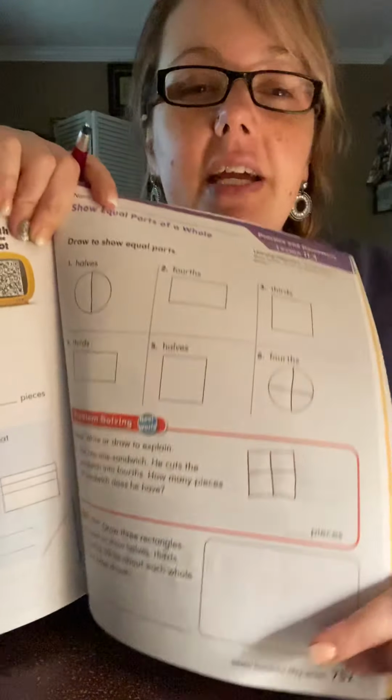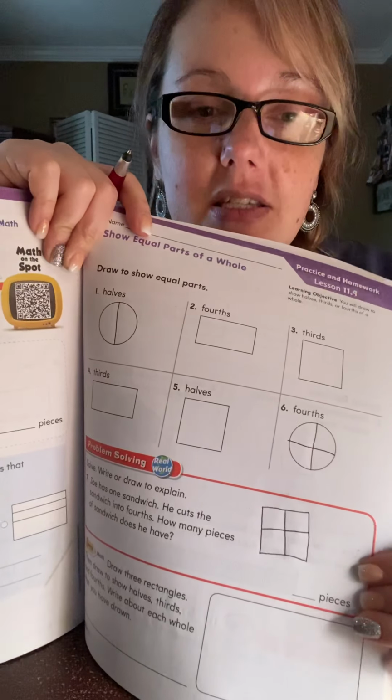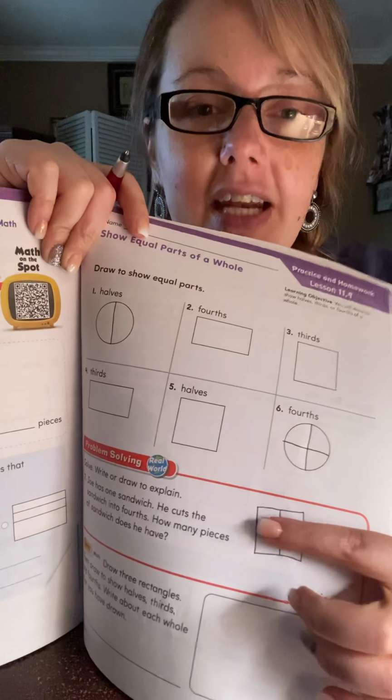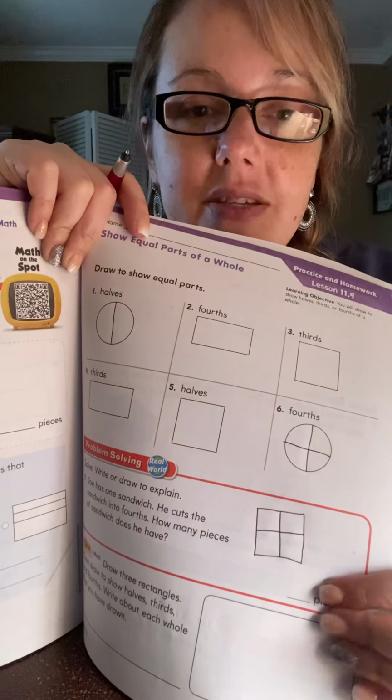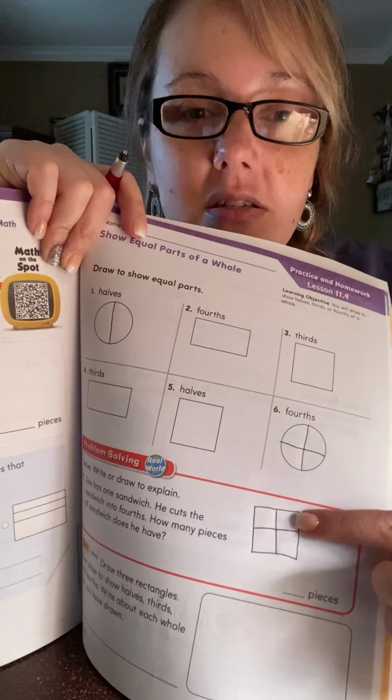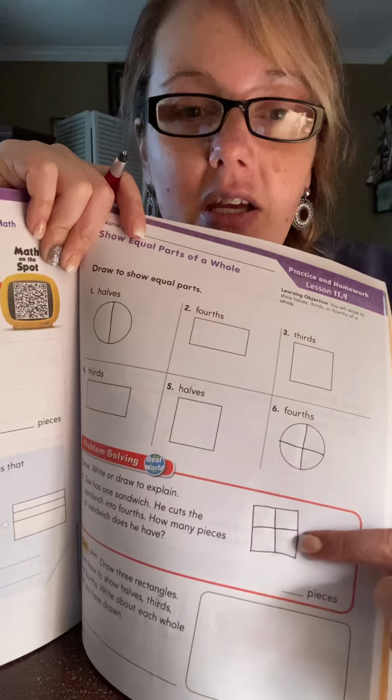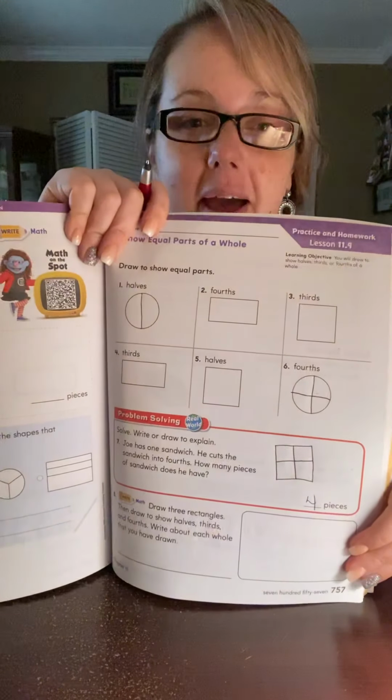And I am going to cut it into 4 pieces. Well, this time, since it's a sandwich, I'll cut it like a window. Okay, because I'll have these different sandwich pieces. Now, if I cut it into fourths, how many pieces do I have? 1, 2, 3, 4. So I have how many pieces? I have 4 pieces. Okay?